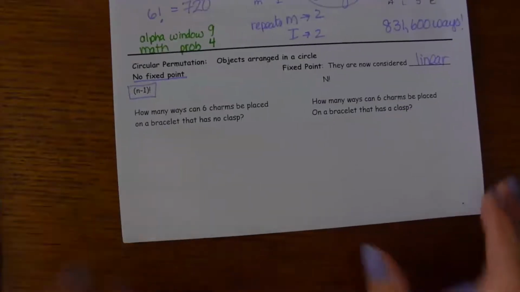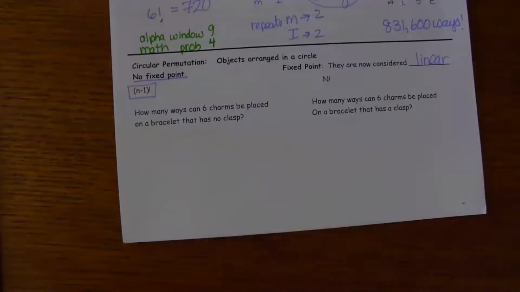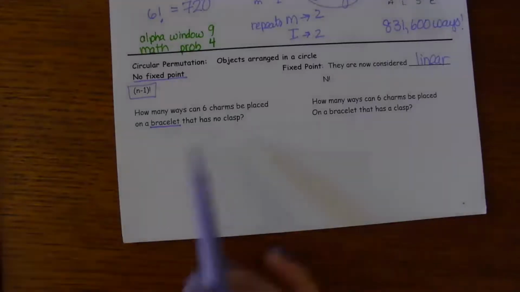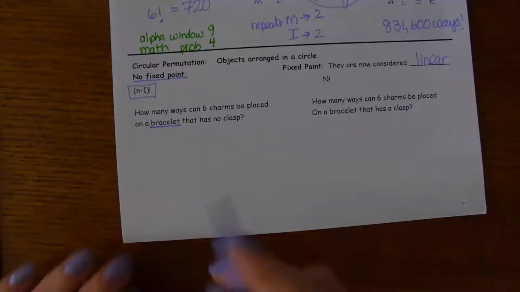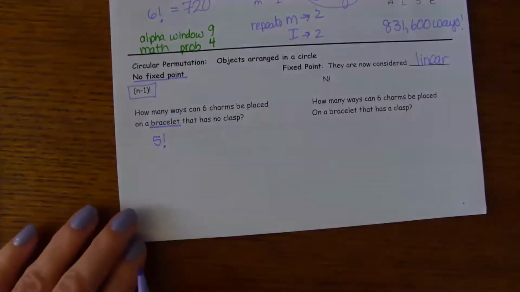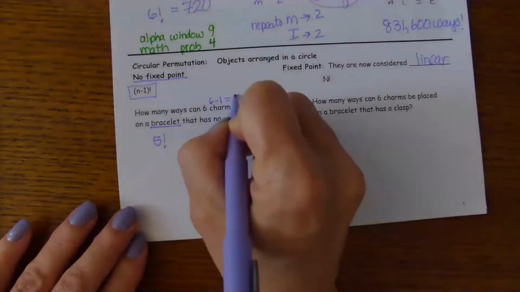Let's just look at an example. How many ways can 6 charms be placed on a bracelet that has no clasp? Now I want you to keep in mind this is an object, a little bracelet. So it has no clasp. If a bracelet has no clasp, we don't know where it starts or ends, right? So that would simply be 5 factorial because it's n-1. It's got 6 charms. 6 minus 1 equals 5.